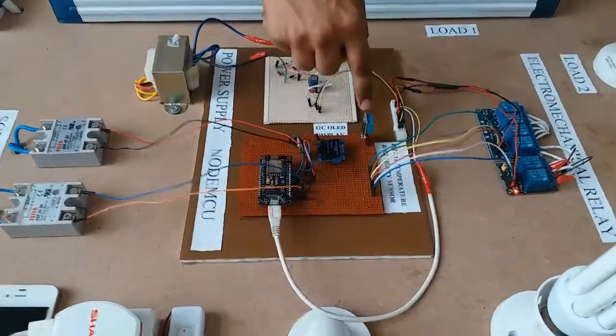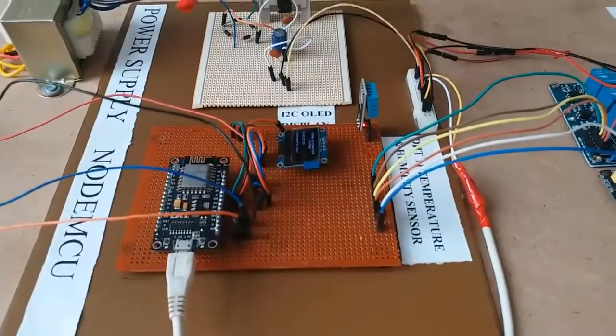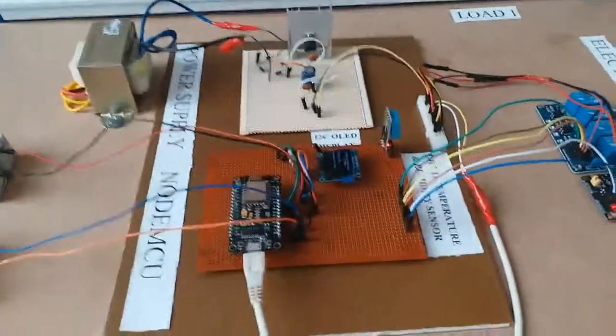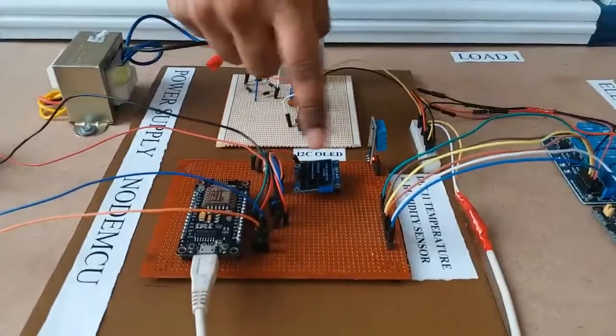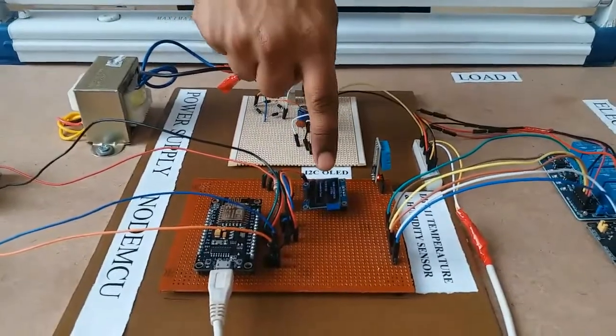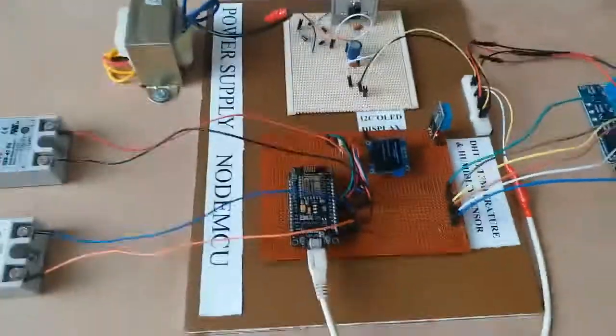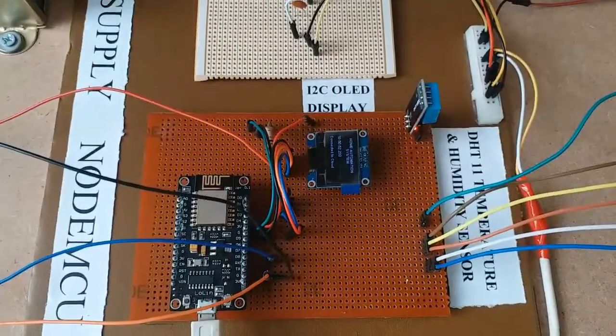In this region, we have the DHT11 sensor, which senses the temperature and humidity, and here's the I2C OLED screen display, which displays the status of a load of our NodeMCU.